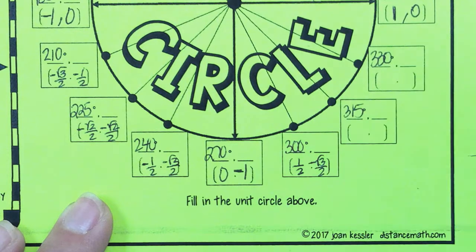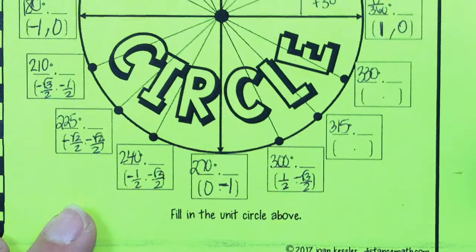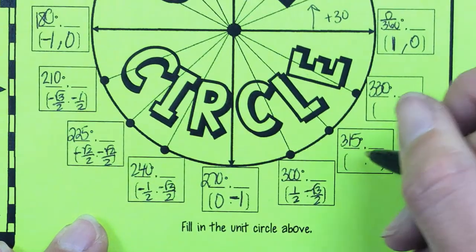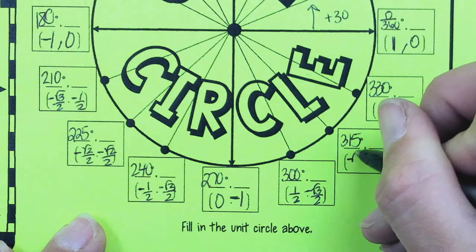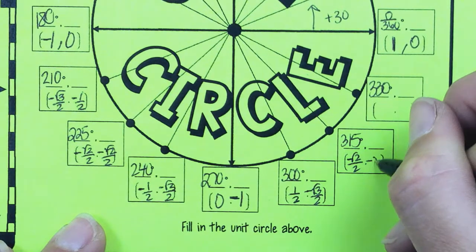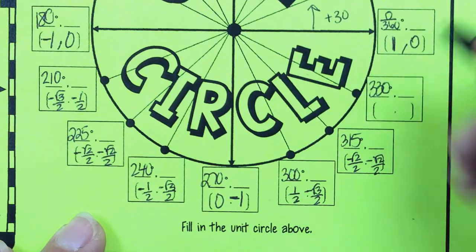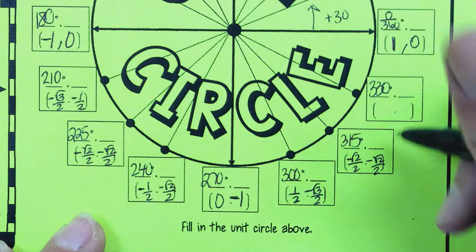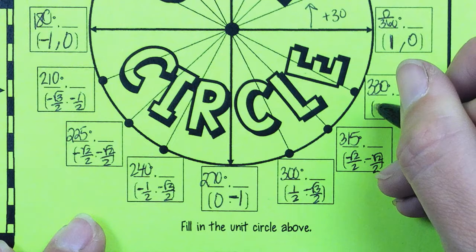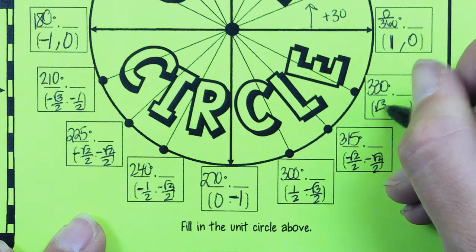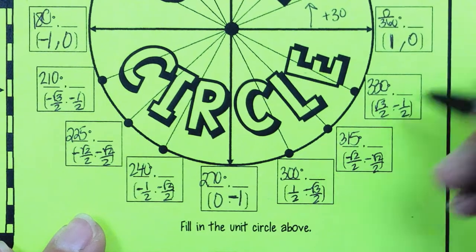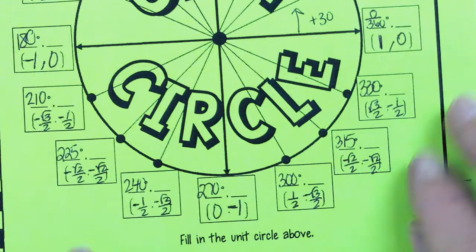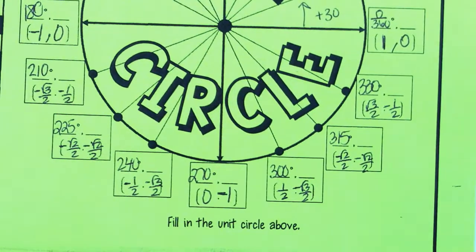Over 2. Tell me what 315 would be. Perfect. Last one. Anybody? Very good. Any questions about their X and Y coordinates?